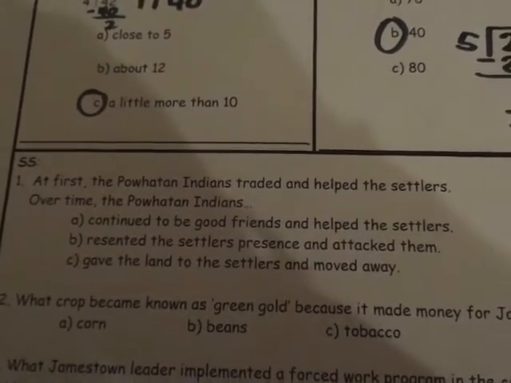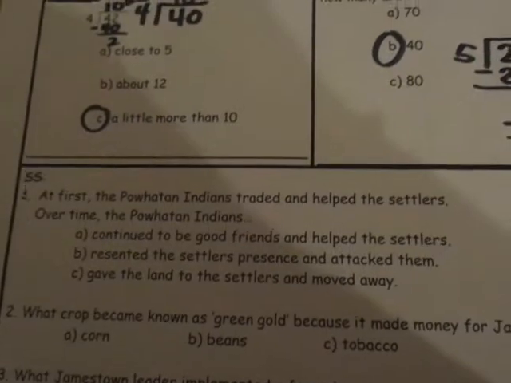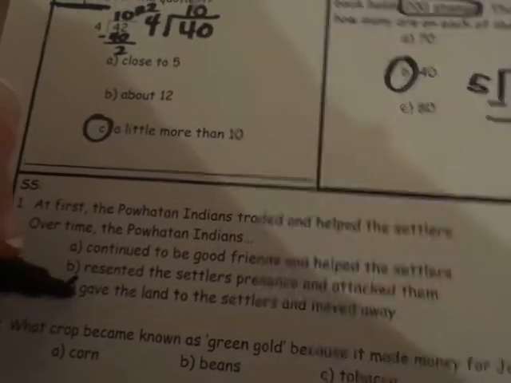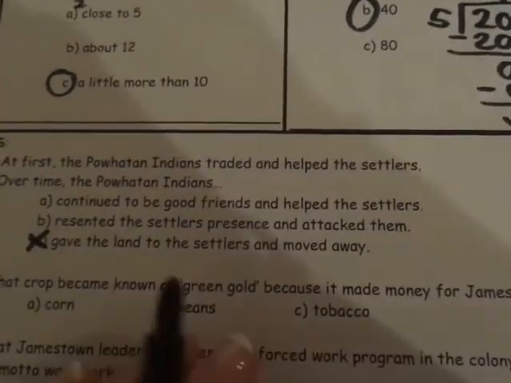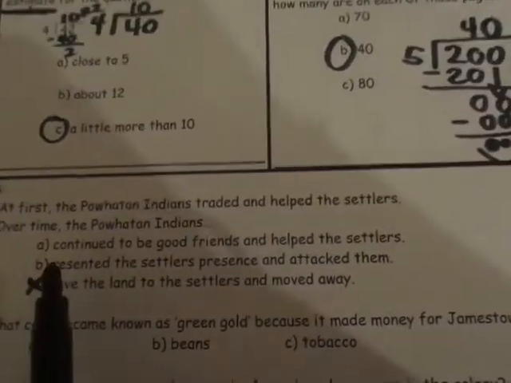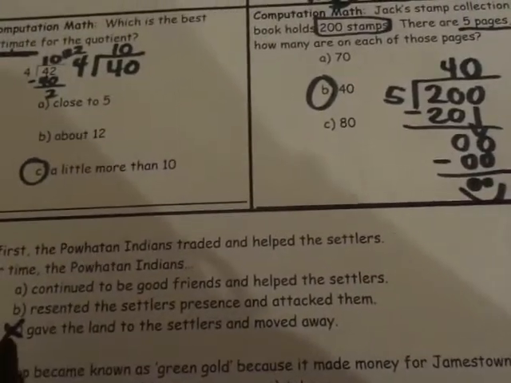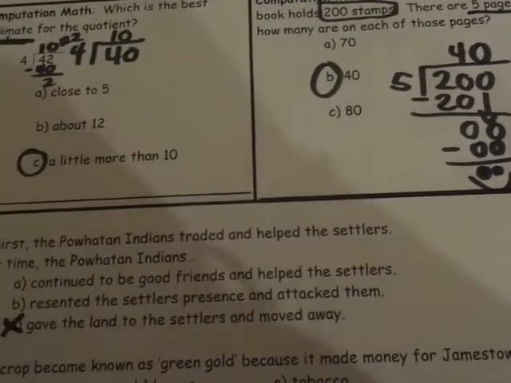So let's eliminate ones we know it can't be. I do not think C is a good answer because the Native Americans loved their land and they weren't just going to give it away. So we're between they continued to be good friends or they resented them and attacked them.